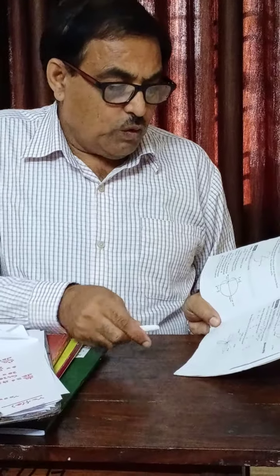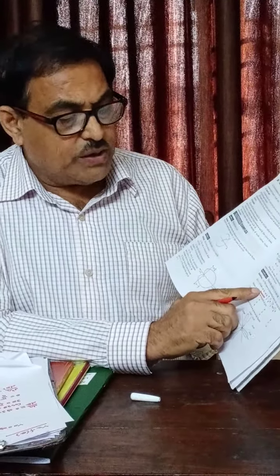So this curve will contain three loops. The first loop will be between minus pi by 6 and pi by 6. The second loop will be between pi by 2 and 5 pi by 6.